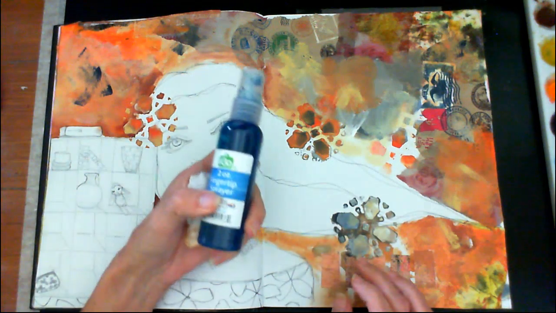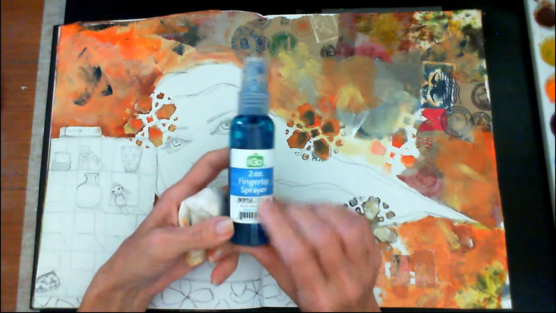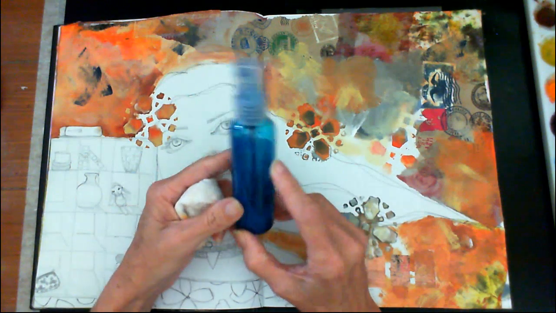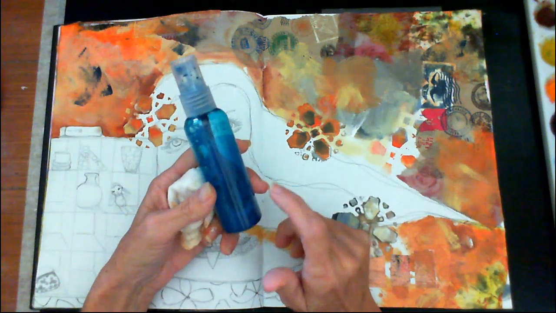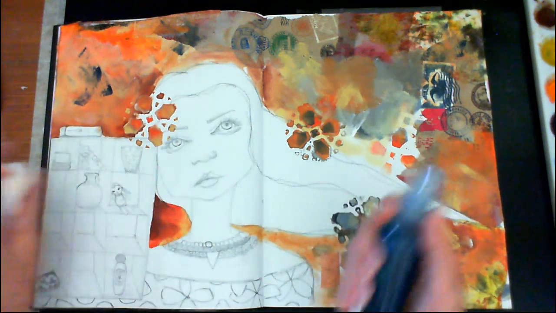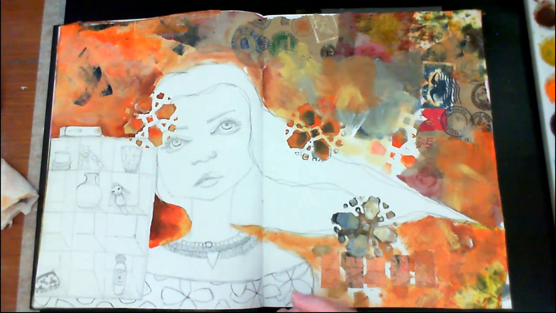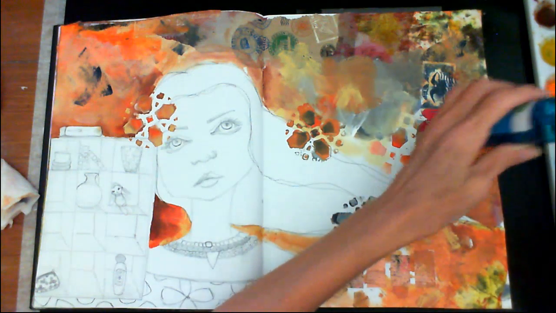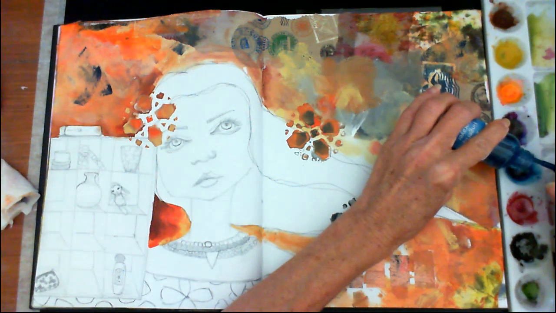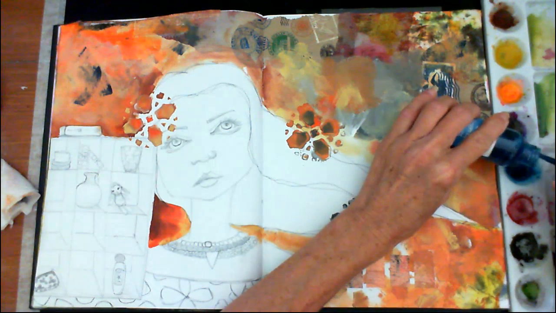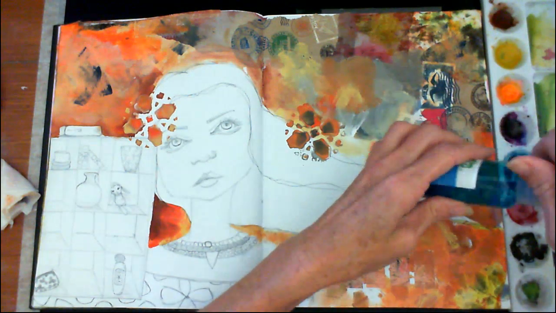Now I make my own spray inks. This is just a bottle from the dollar store basically, and I make them with either acrylic inks or watercolor. This particular one I think is acrylic ink and water, and I use them in a variety of ways. So this over here is my ink palette, and I'm just going to pour a tiny bit of this out to use with a paintbrush.